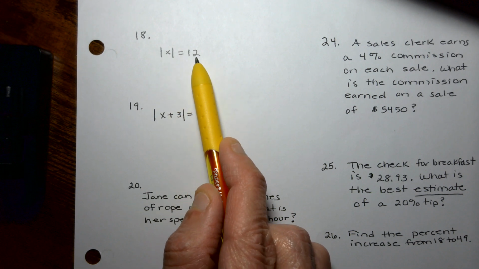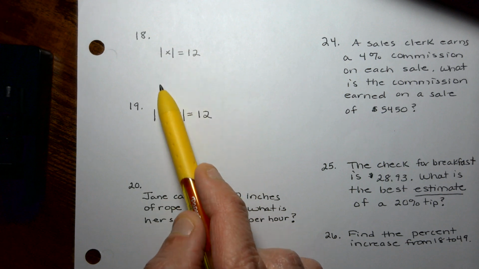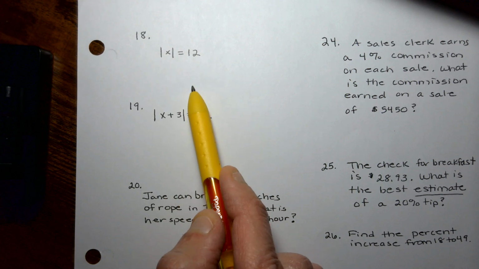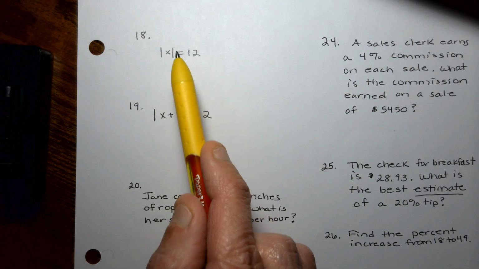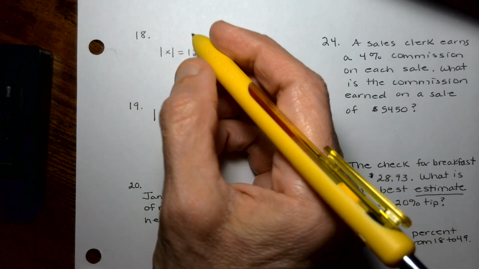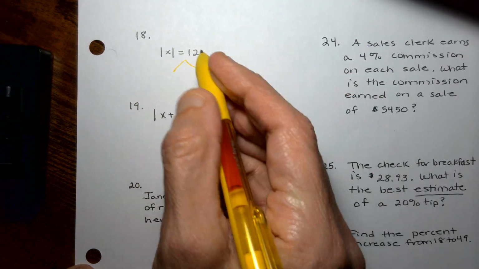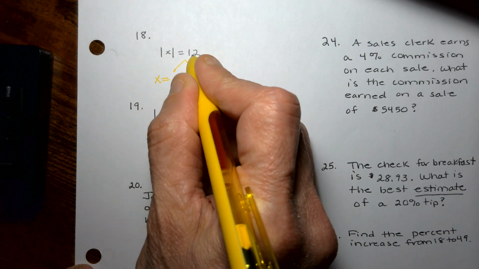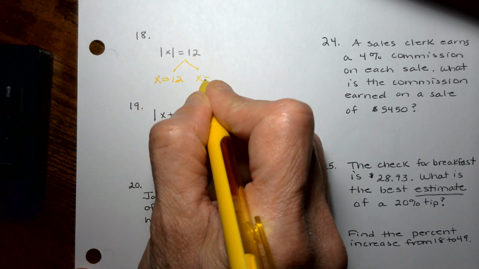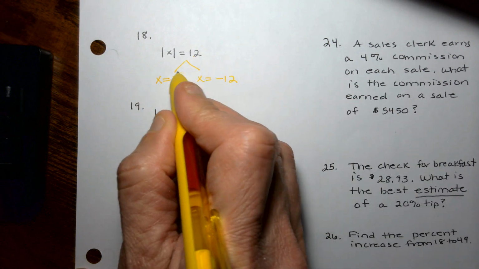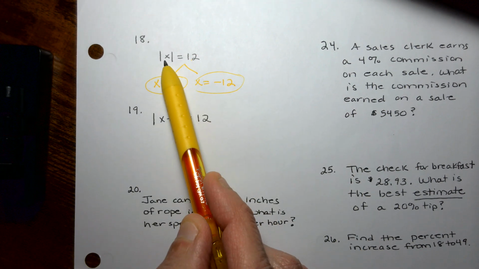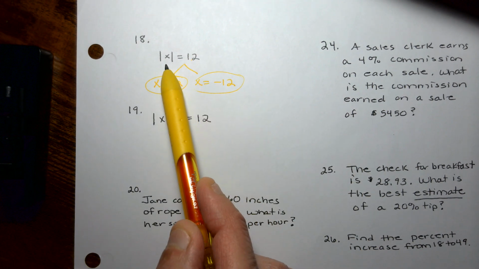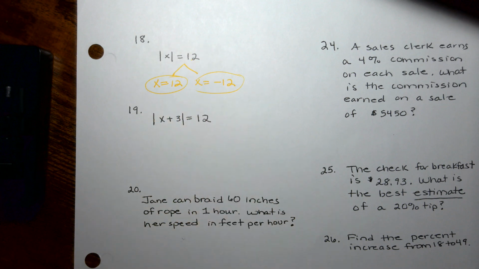It can't be. But now to get to the answer, there's certainly answers to this, because there's actually 2 answers I could put in there that would equal 12. And that is, when you have your absolute value, x equals 12 and x equals negative 12. We didn't have any solving to do there. And it is true, the absolute value of 12 is 12, and the absolute value of negative 12 makes it positive, and it is 12.